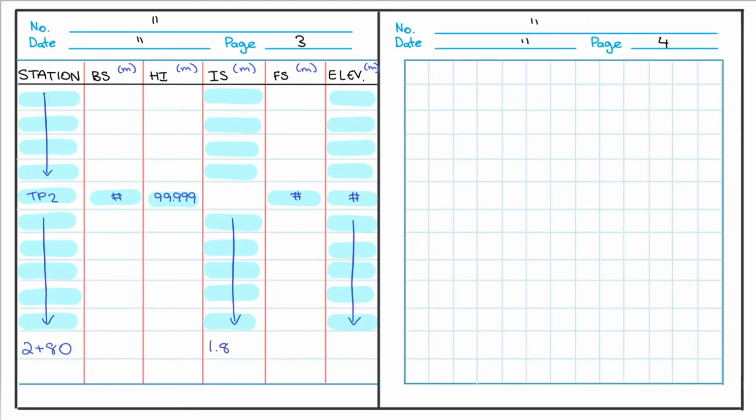Note that this is not a turning point or benchmark, so the reading is still entered in the intermediate site column in our lab book. Let's enter the last point on our path, and calculate the elevation at the end of our path.